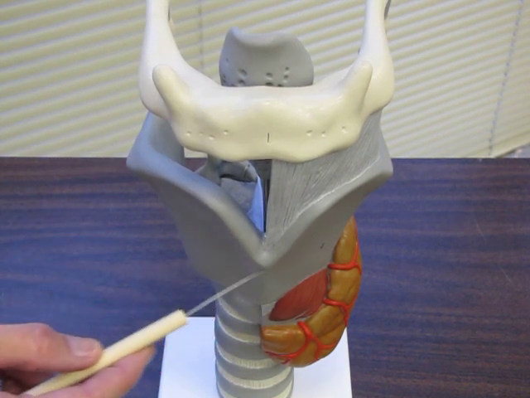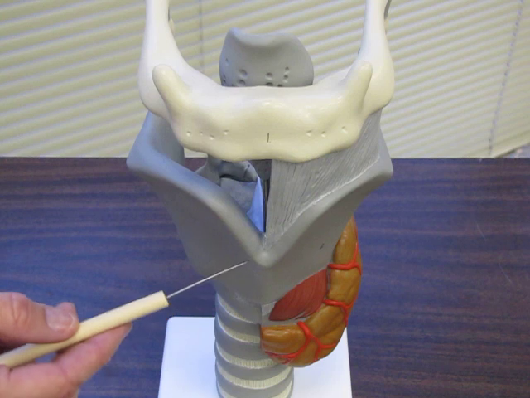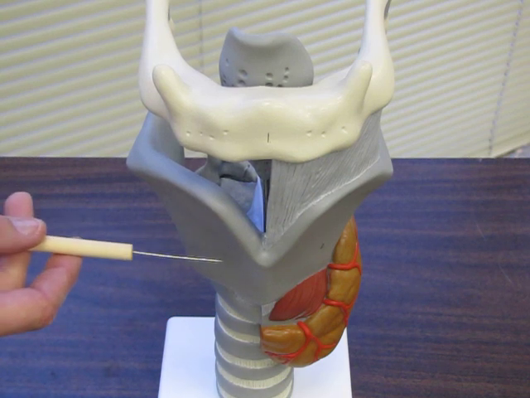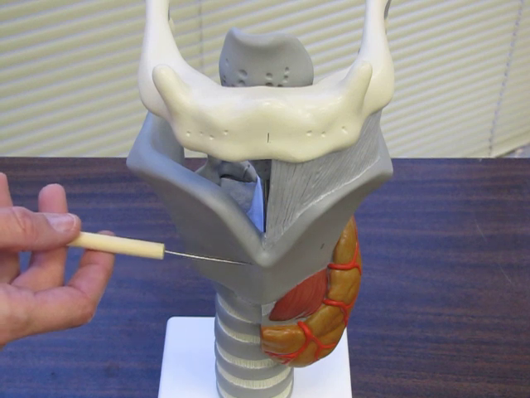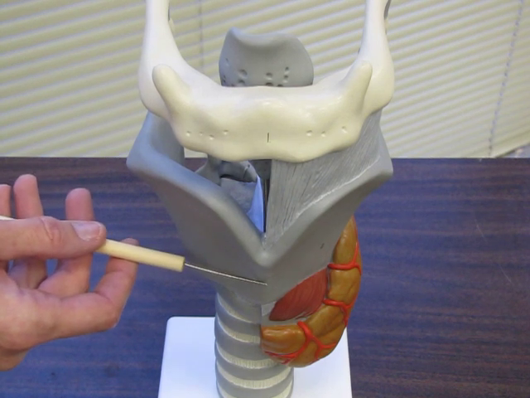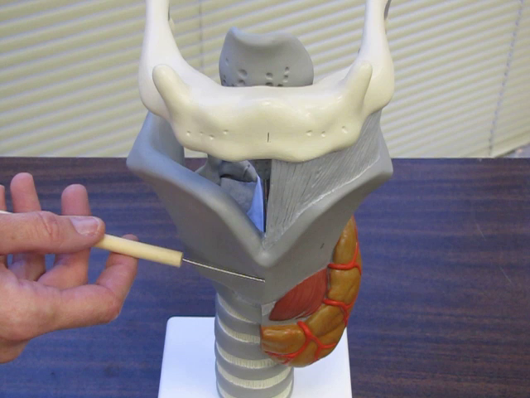Then this large gray area right here is called thyroid cartilage. Now remember, males produce testosterone. Testosterone causes the thyroid cartilage to grow, thus forming an Adam's apple.